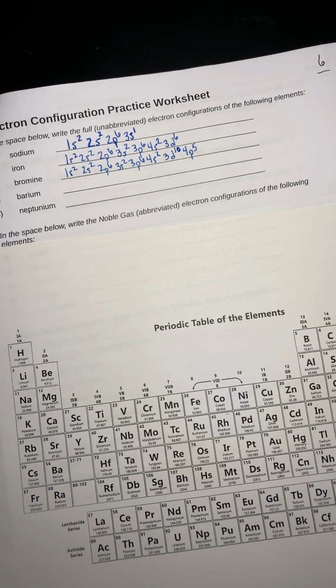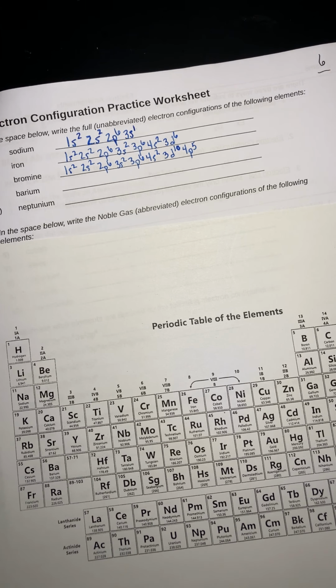Okay, we're going to pick this up with barium. This one's going to be pretty long because barium is number 56 on the periodic table. So that means we have 56 electrons that we need to place. And let's see what we remember.